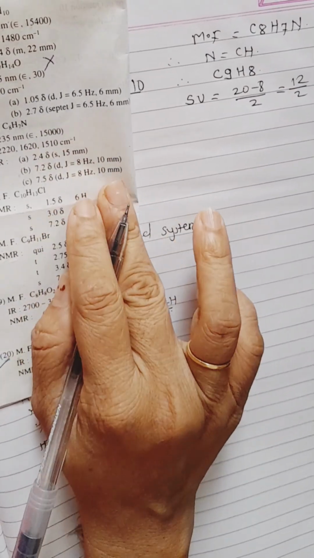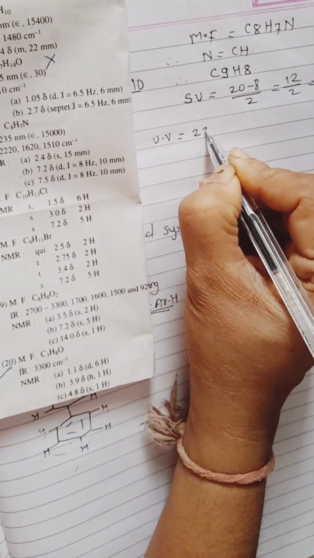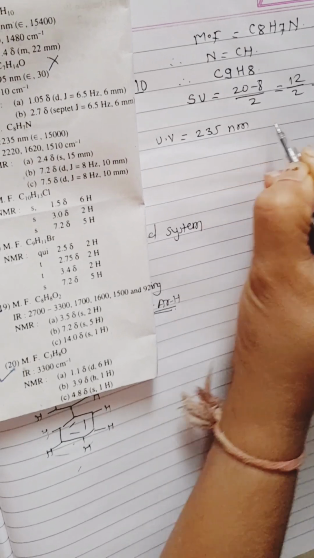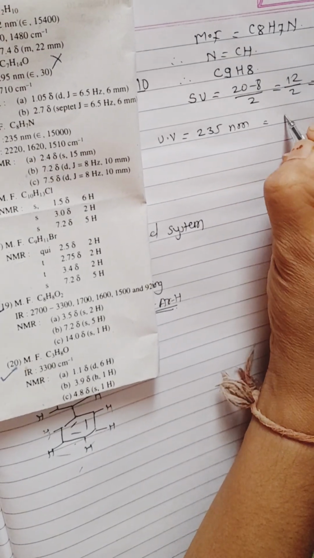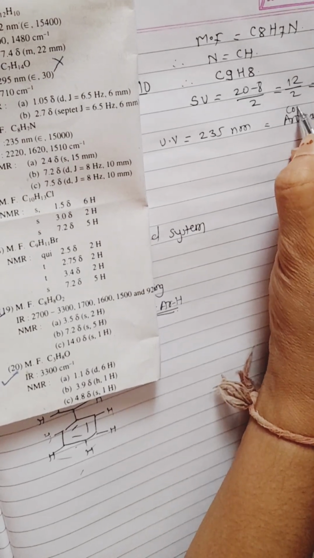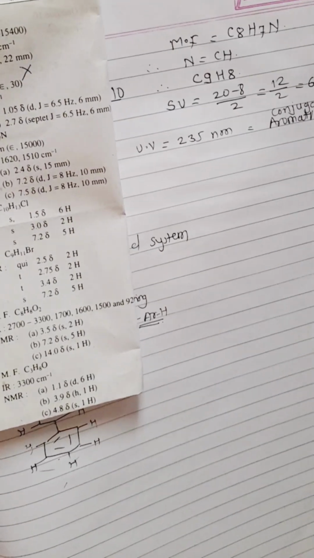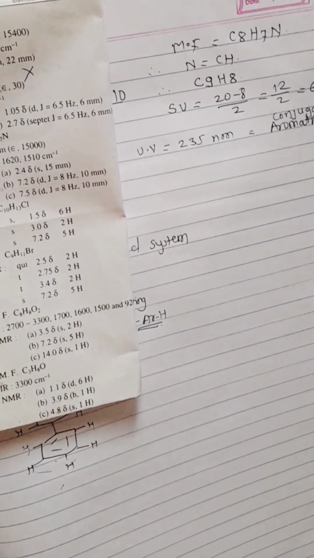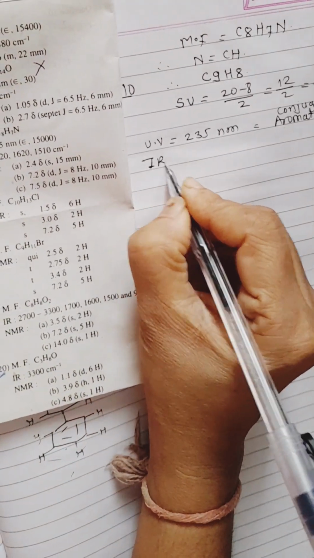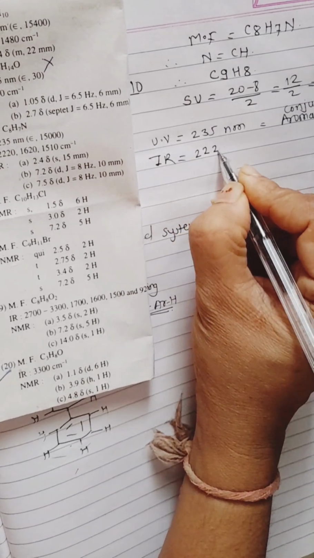Now friends, look toward the UV data also given here, 235 nanometer. This also shows the aromatic ring or conjugation, and there is somewhat of a chromophoric group also joined to the benzene ring. So friends, the next data is also very important, that is IR, 2220.